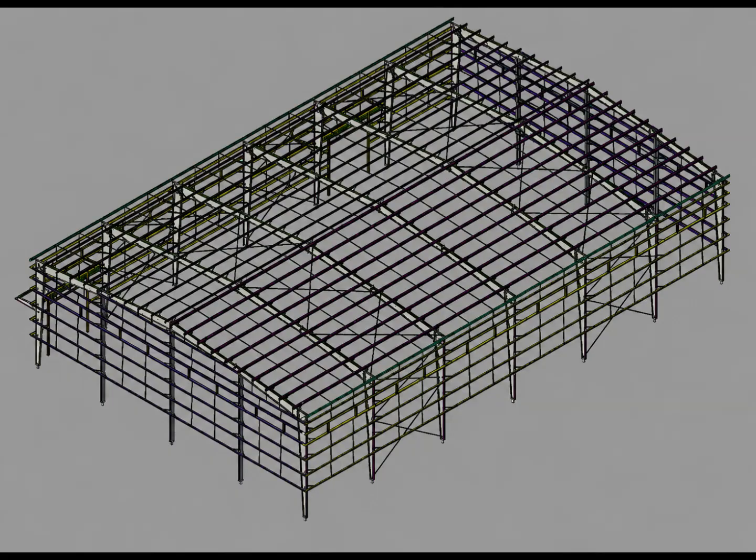Now look at the building from the side. You can see that the structure is divided into multiple bays. Each bay is created by the spacing between the main vertical framing locations. Within these bays, different secondary members and bracing members are arranged according to the project framing system. This repeated bay arrangement is one of the fundamental characteristics of a PEB structure.